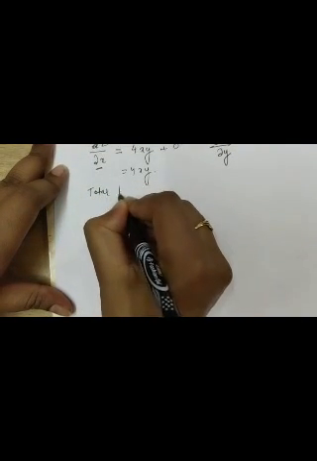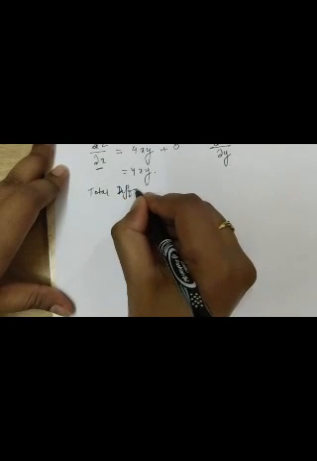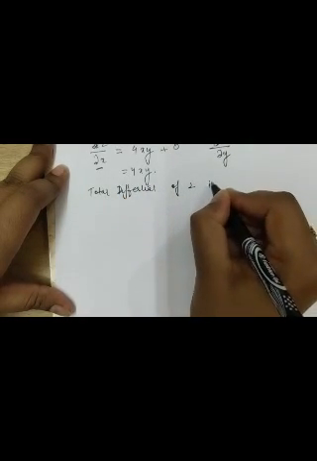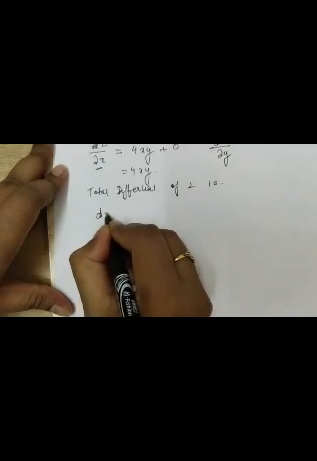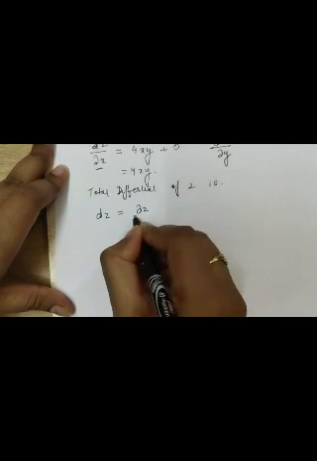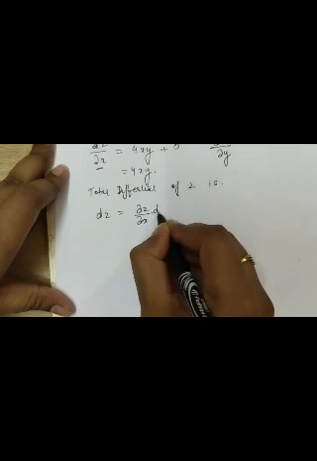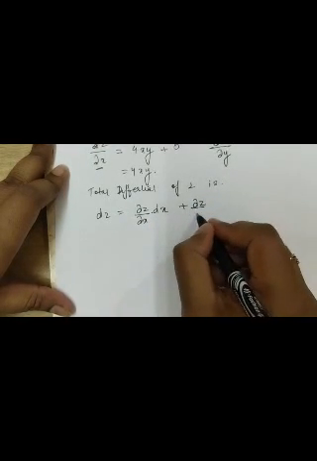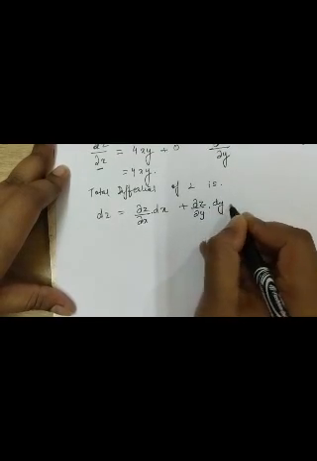Now, what will be the total differential? First order total differential of z: dz is equal to delta z by delta x into dx plus delta z by delta y into dy.